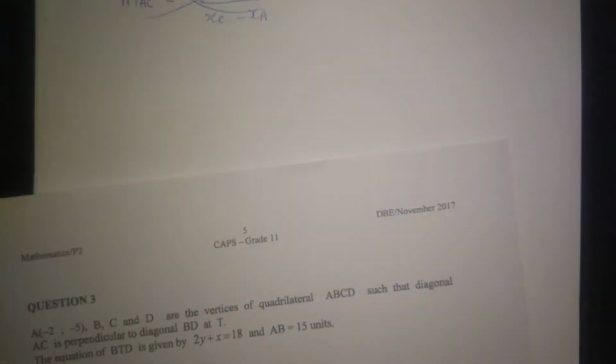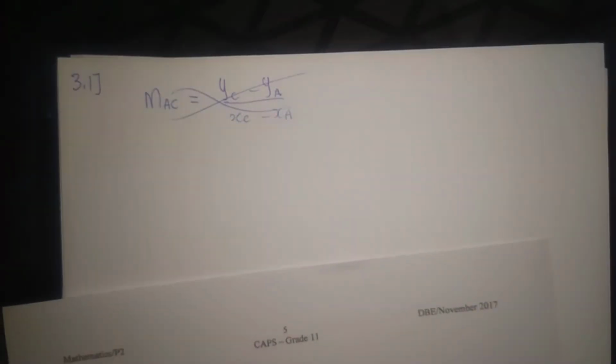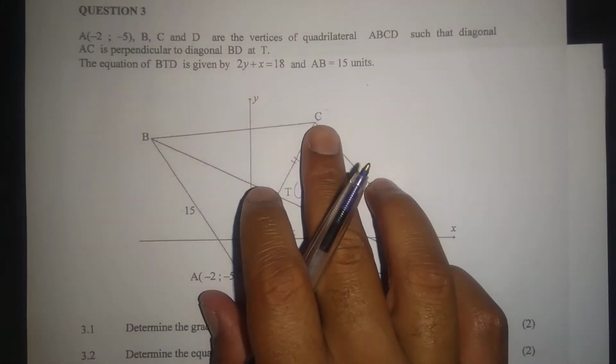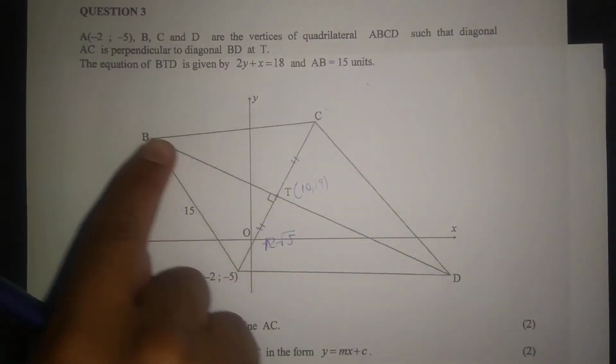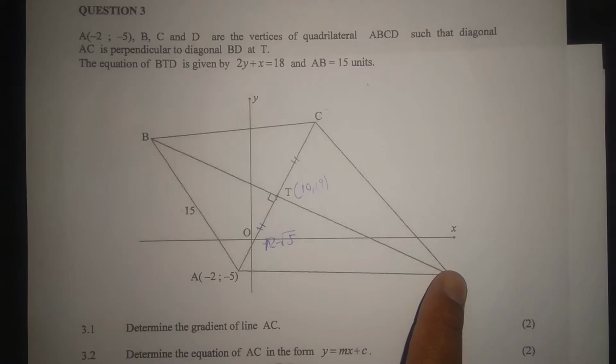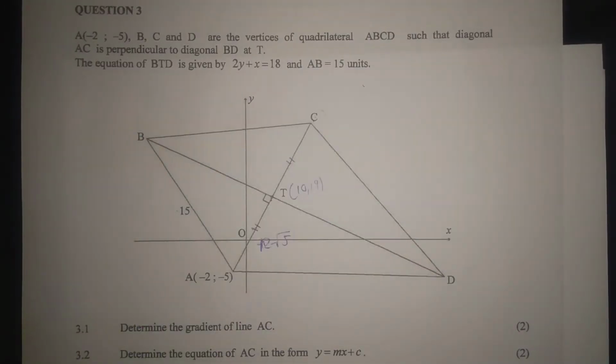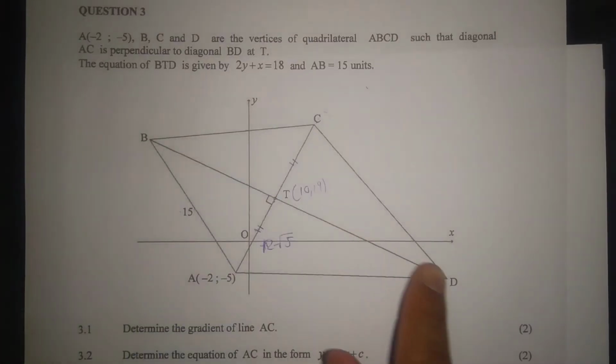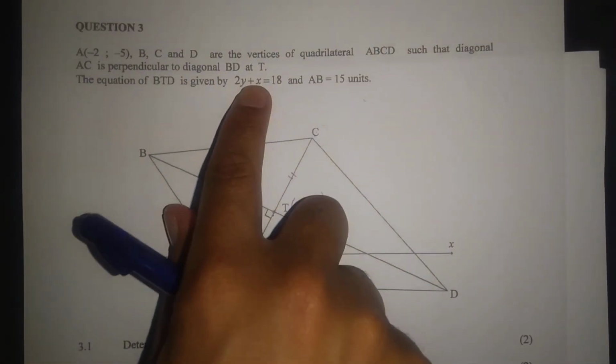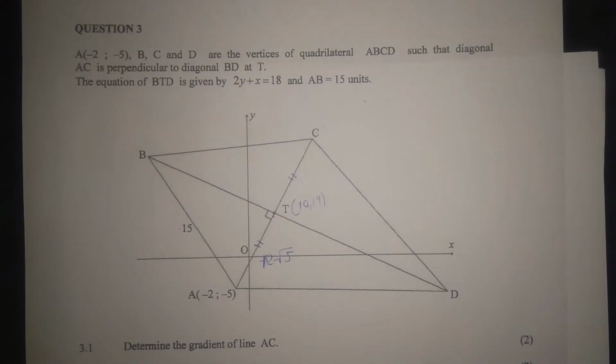But we can't use this formula. Why? Because our coordinates are not given, right? But for this line, we are given the equation. It means the equation for this line, we can find it. The gradient for this line, we can find it. They gave us the equation for this line, so therefore we can find the gradient here.